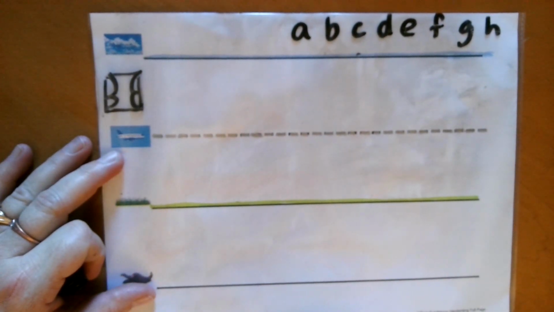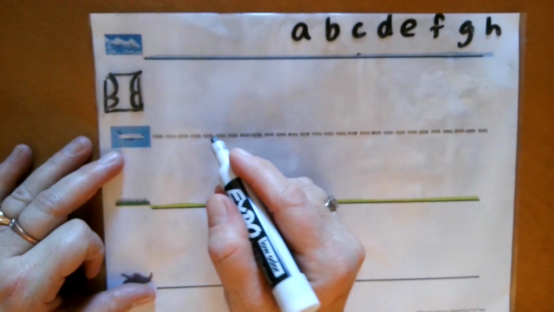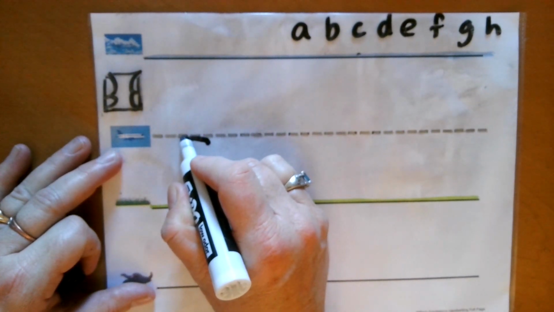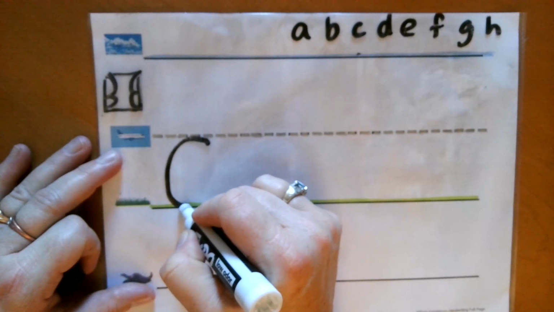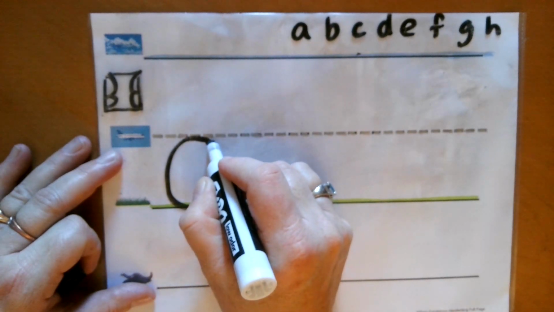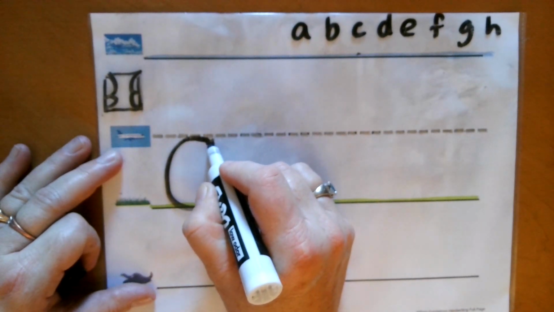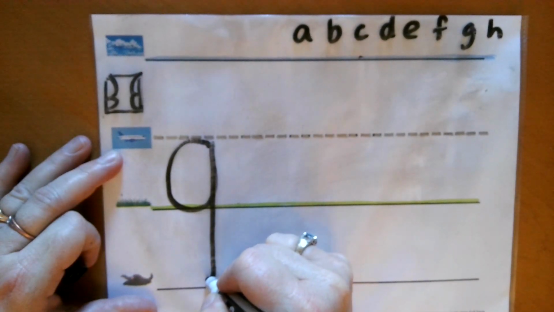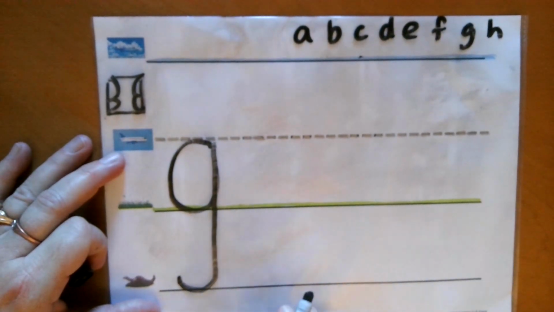G is a plain line round letter. It starts on the plain line. Go to the plain line, trace back on the plain line, down and around, all the way back up to the plain line. Trace back down all the way to the worm line and make a curve. G, game, g.